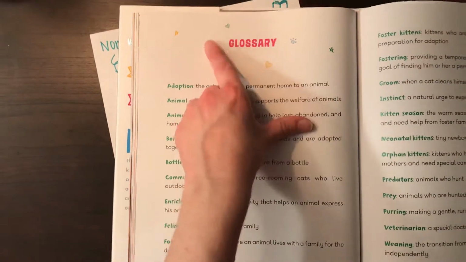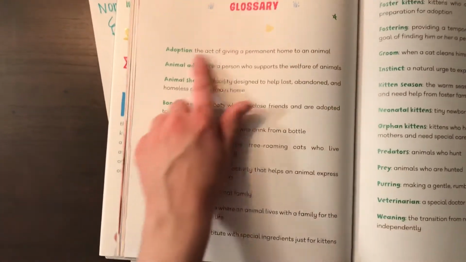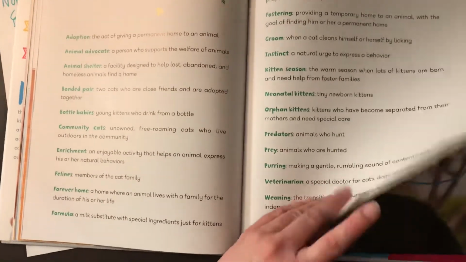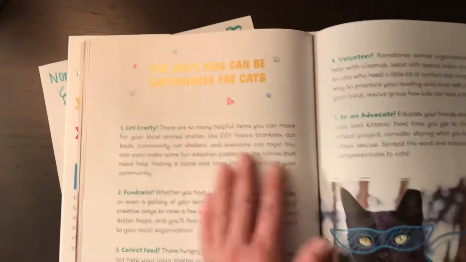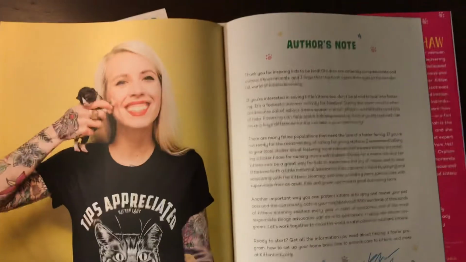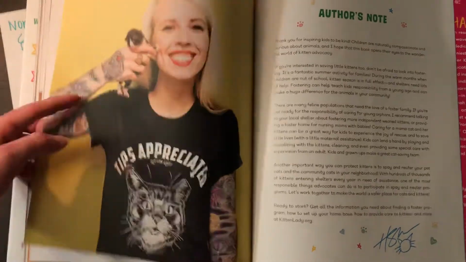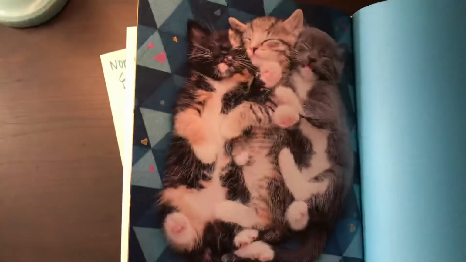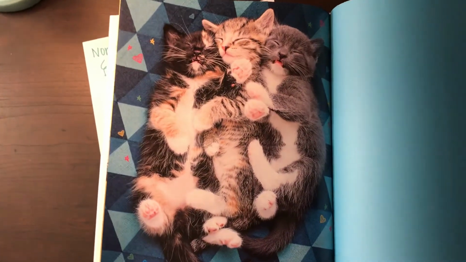Oh, and that appears to be the end of the book. But what do we see at the end? A nonfiction text feature called a glossary. And if we were to be together, we could look up words that maybe you were tripped up by in the story. And then at the back it says, 5 ways kids can be superheroes for cats. Let me see what we have for that one. And then the author's note. Oh, look at that baby kitten at the back. Oh, and the picture of kittens.